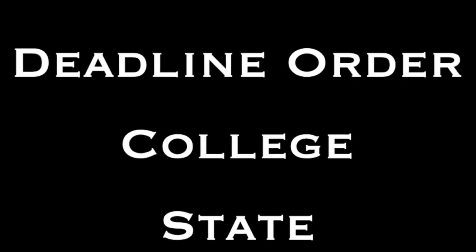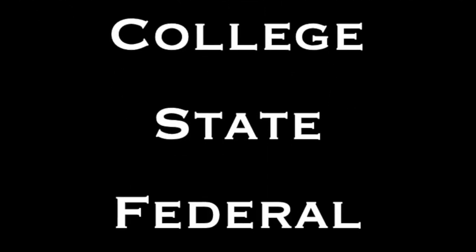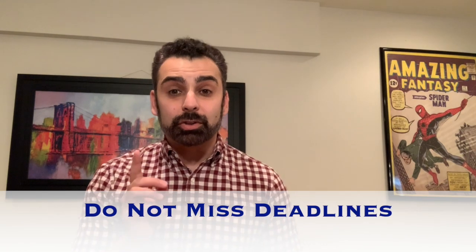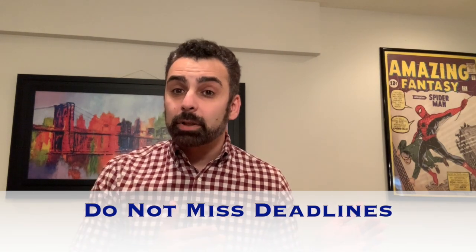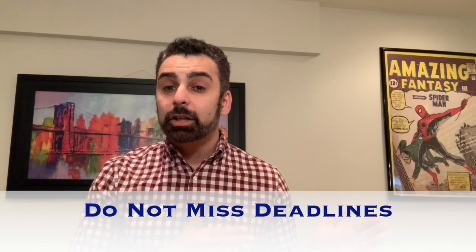Making matters worse, when it comes to financial aid, there's actually 3 different deadlines when it comes to the FAFSA form. There's the college deadline, the state deadline, and the federal deadline. And it goes in that order. Most college deadlines for the financial aid form, the FAFSA, are roughly around February 15th and March 1st. Most state deadlines for their financial aid are typically around April 15th to June 1st.